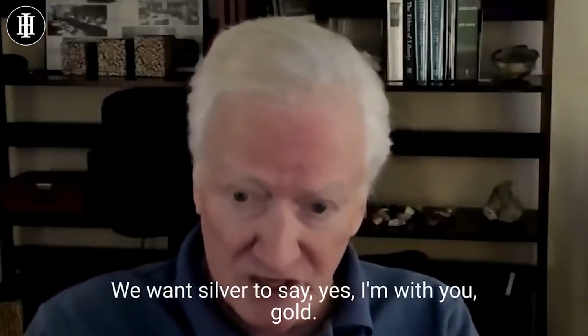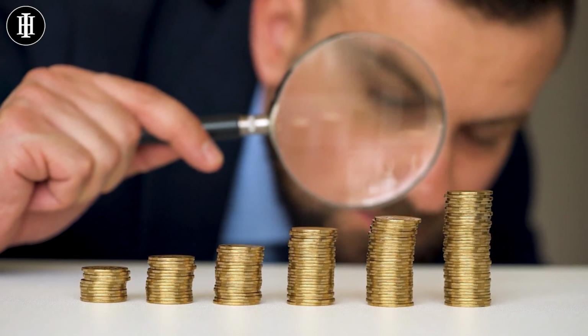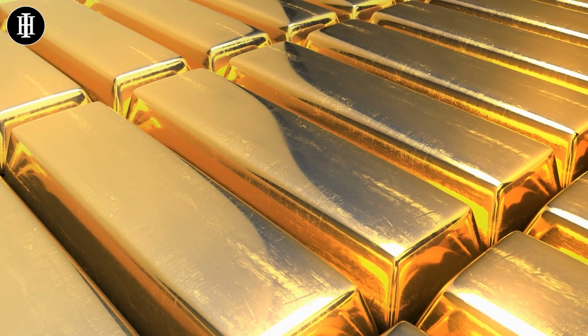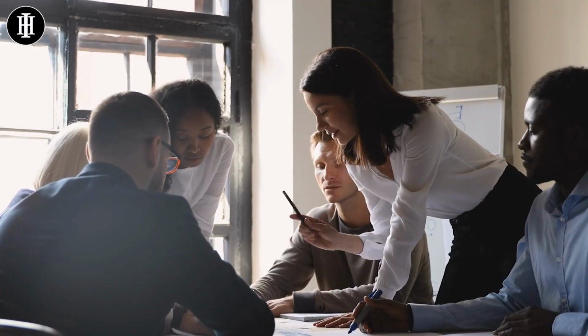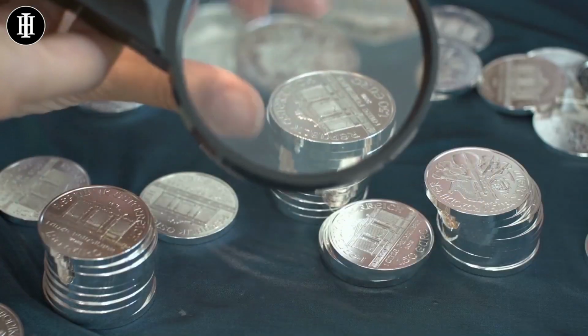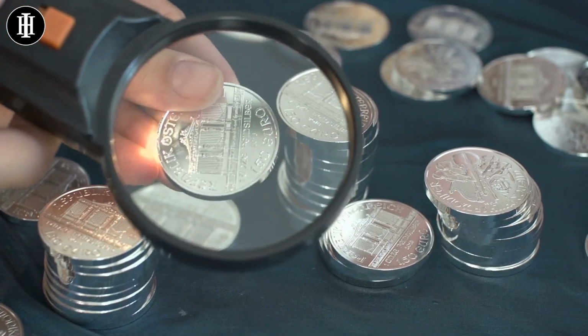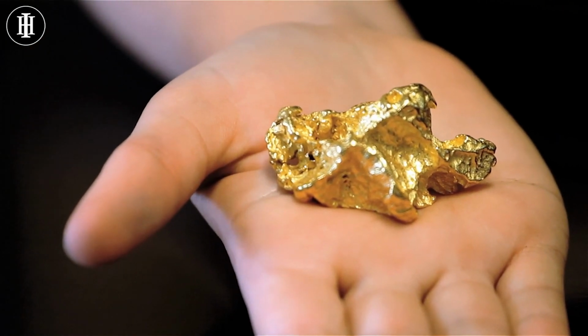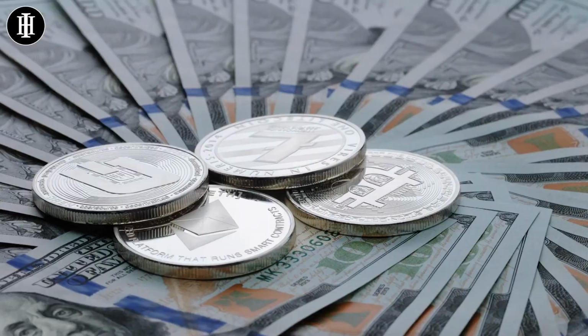We want silver to say, yes, I'm with you, gold. And it didn't. And sure enough, gold dropped from the high 1800s down into the 1700s again. It pulled back. And silver is still poised below its breakout structure. We want to see silver cross its structure because gold is already positioned positively to go. We want silver to echo that.